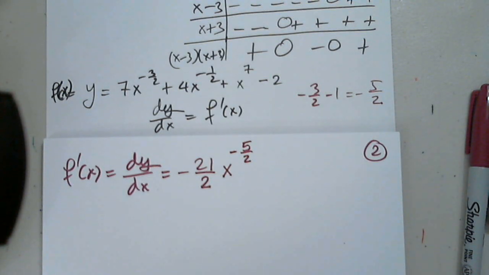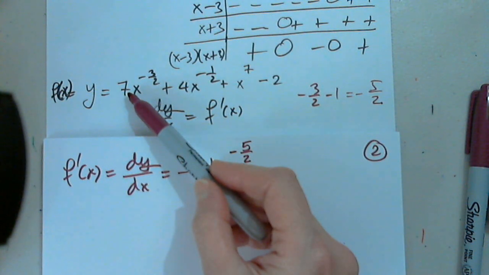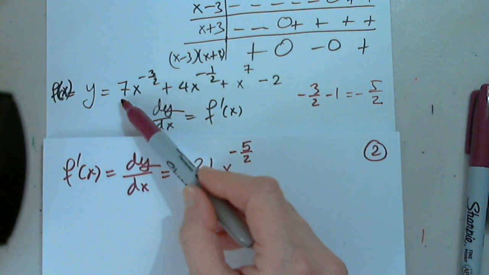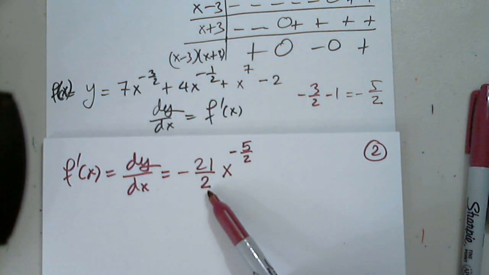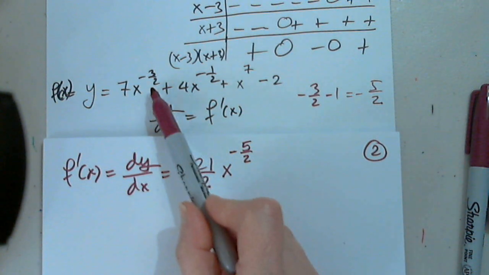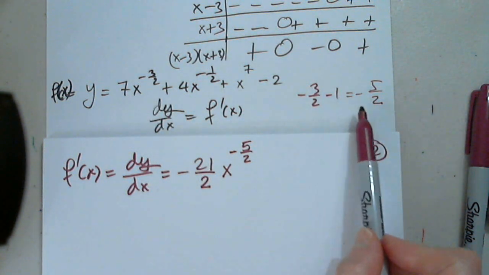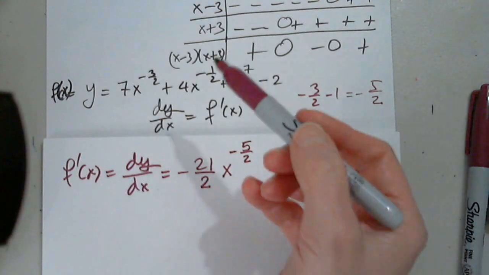Can you repeat that one more time? Yes. So I have 7. I have to multiply by -3 over 2. So this is 7 over 1 times -3 over 2, which is -21 over 2. Is that okay? Then I have to subtract 1 from the power. That's the power rule. Negative 3 halves minus 1 is negative 5 halves. So this is the power negative 5 halves. Okay, got it. Thank you.